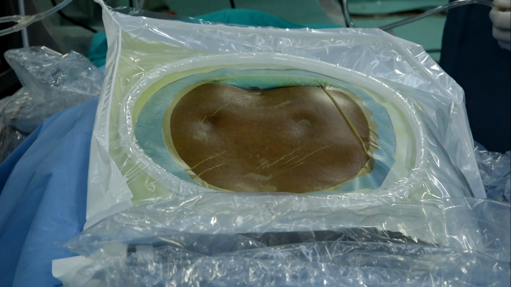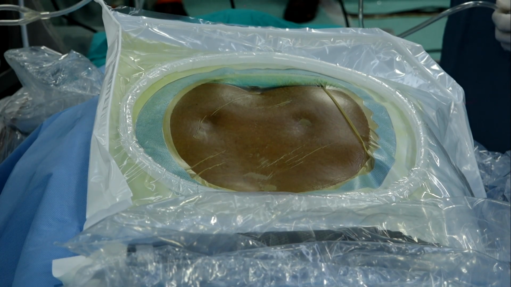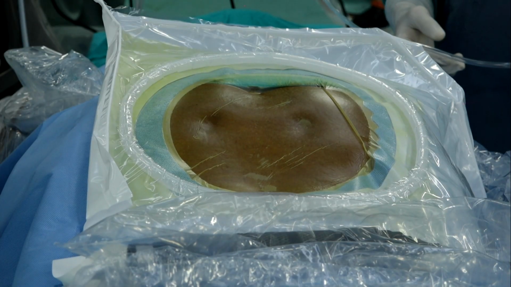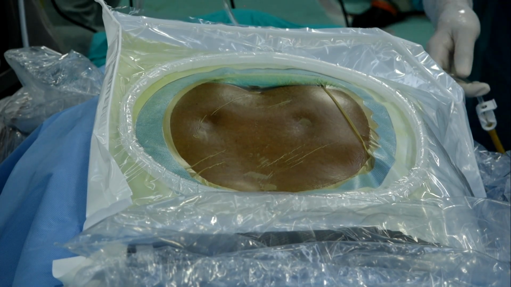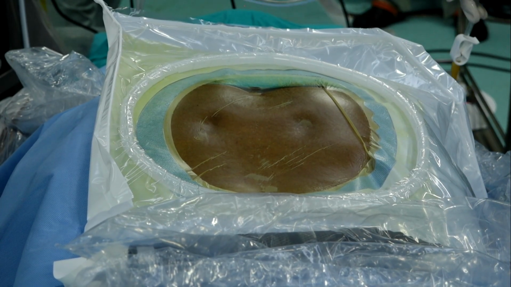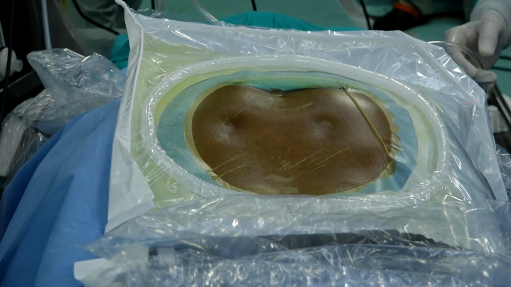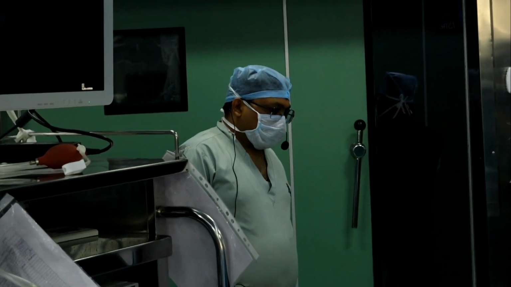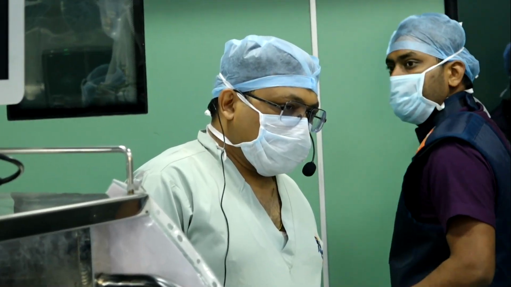So posterior procedures are safe in GA or spinal, or although in sensory epidural, but the patient sometimes moves in sensory epidural, so it is difficult to keep him prone for a very long duration. So nowadays spinal anesthesia is equally safe for these patients.